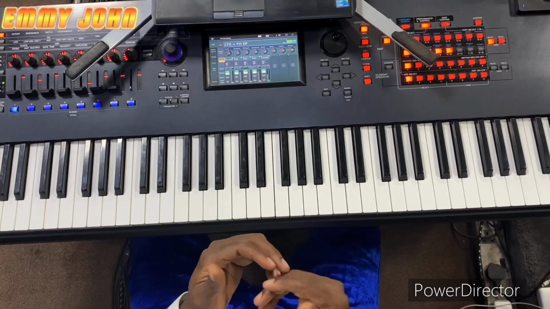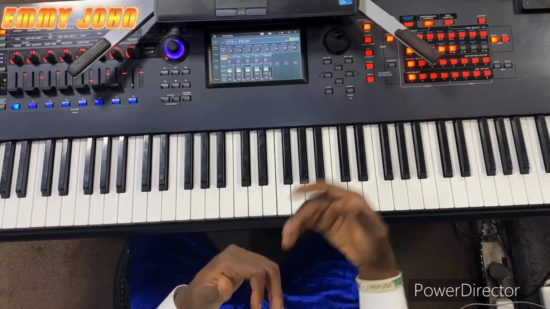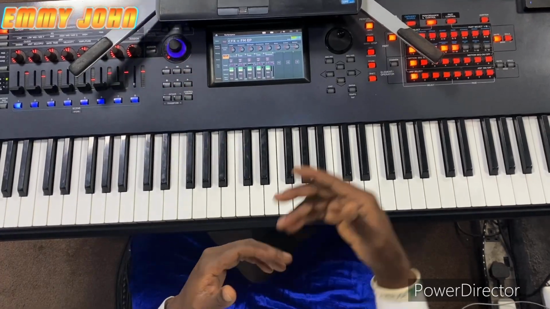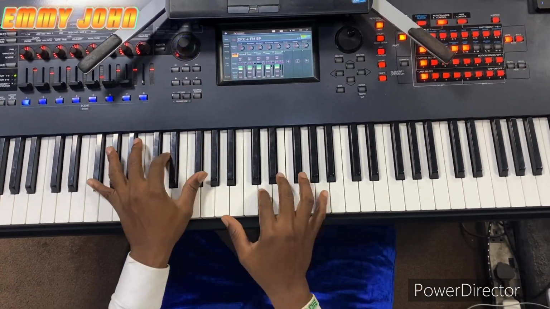So if you want to test the IQ of some musicians around you, ask them to show you the supertonic, show you the submediant, show you the subdominant, show you the leading note. These things are very, very important.